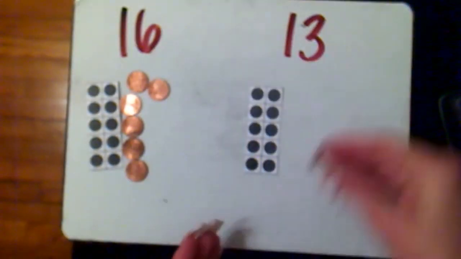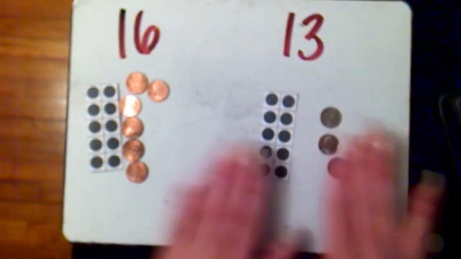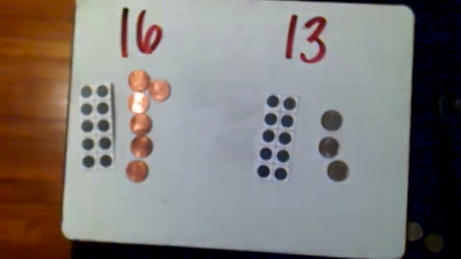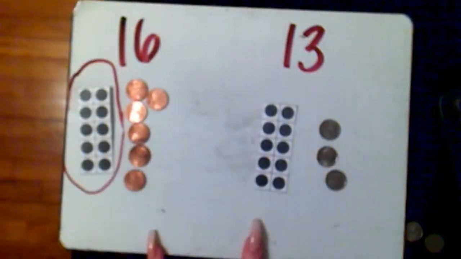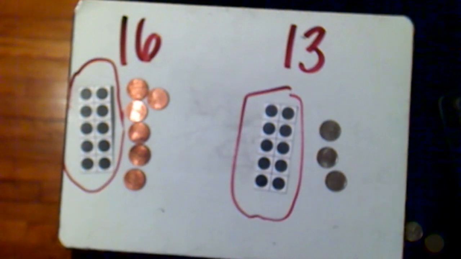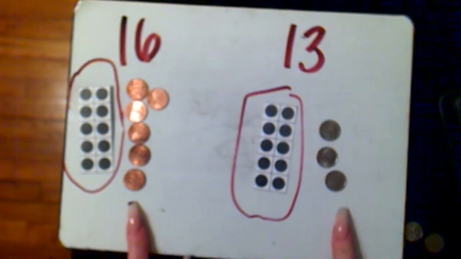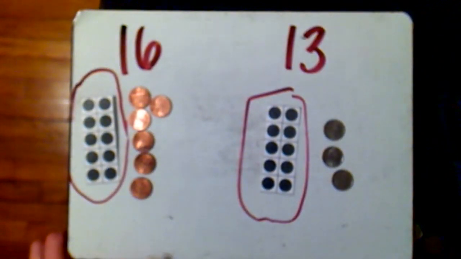10, 3. Now, you guys already learned to circle our group of 10. So we have 10, 6 and 10, 3. Now, looking at our extra ones, which teen number do you think has more?